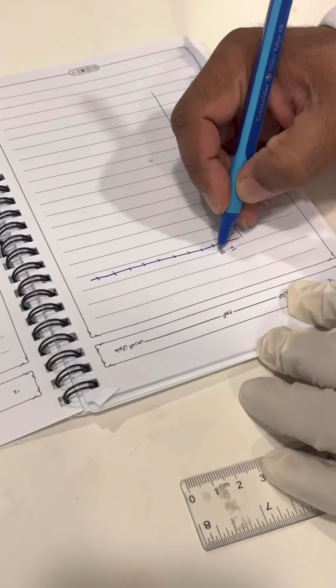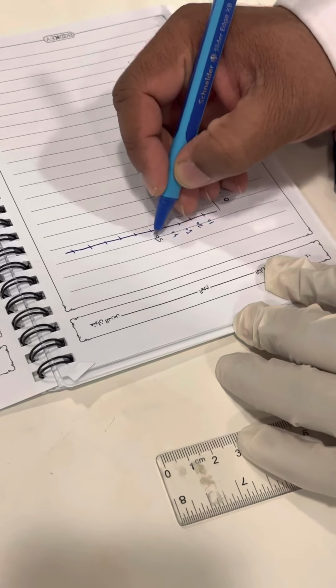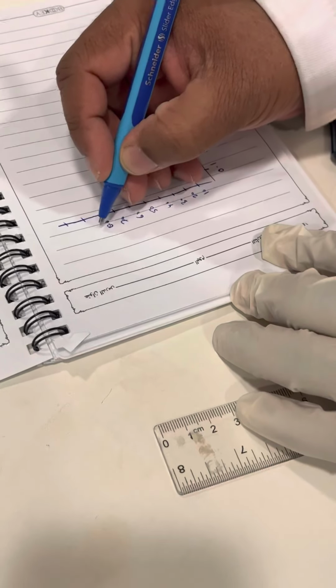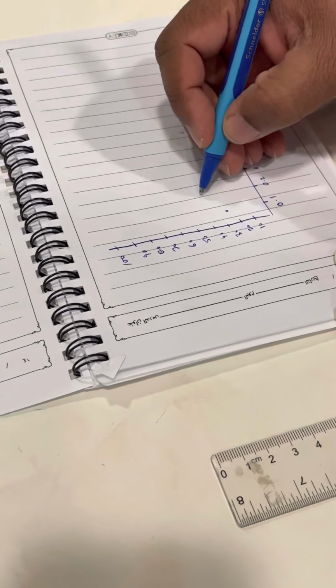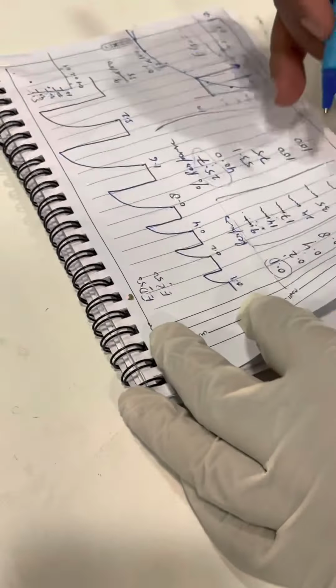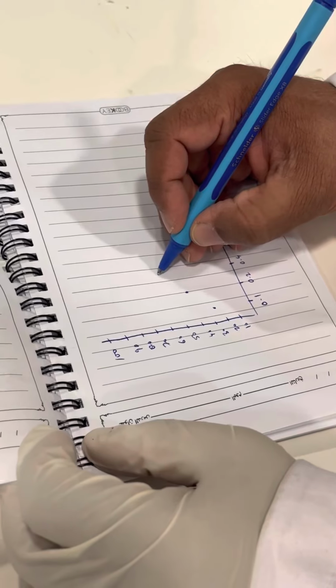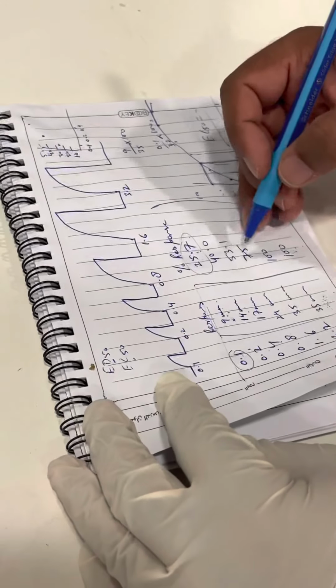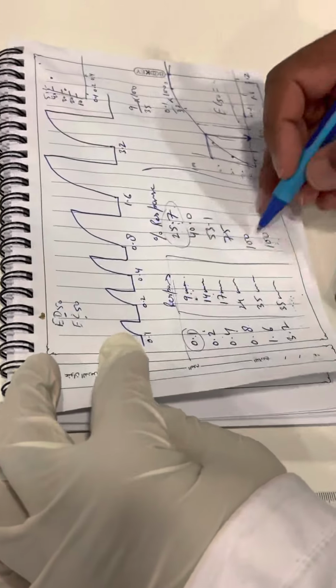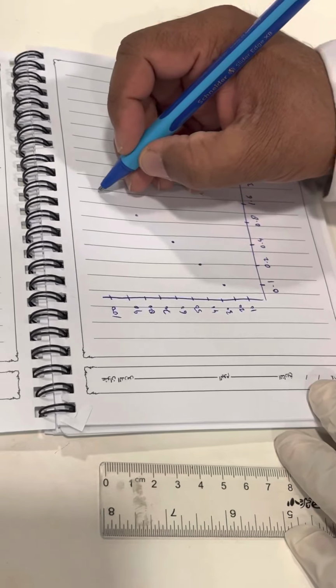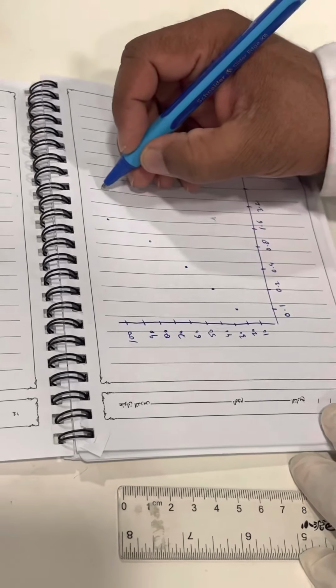For 0.1 you get a response of 25.7. For 0.2 it is 40. With 0.4 it is 53. Then 0.8 is 75. For 1.6 it will be 100, and the next one is also 100.